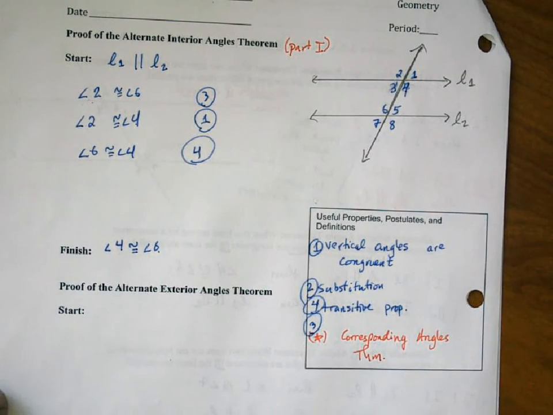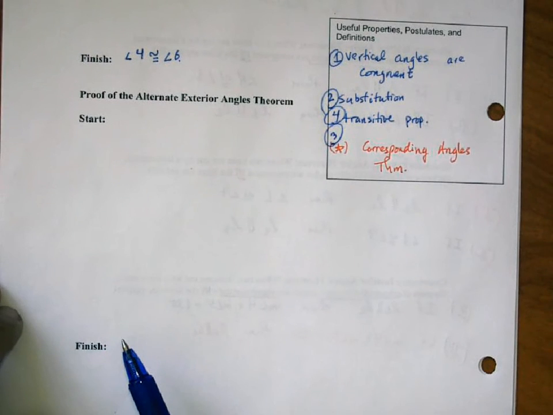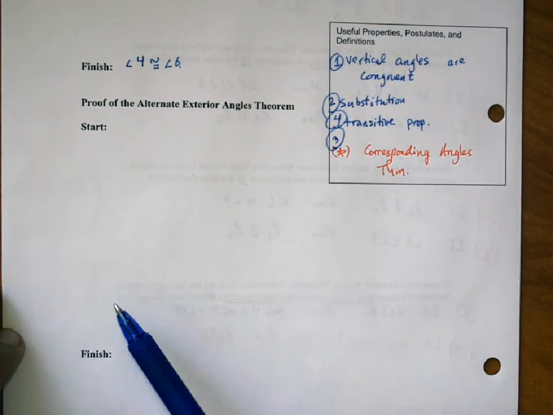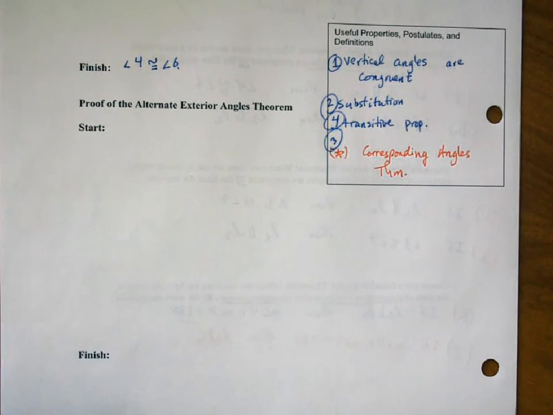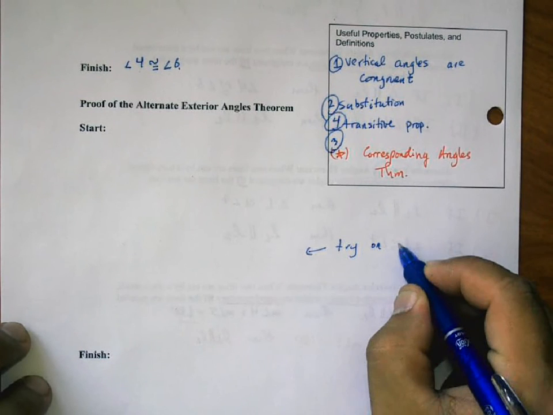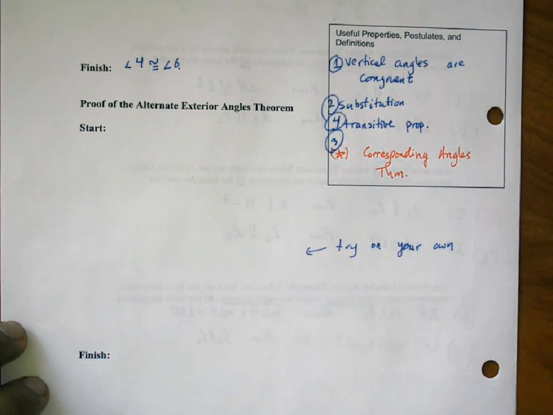angles. Now I'm going to deliberately skip this next part for now. Maybe come back to it a little bit later, so that you can practice this. Just try this on your own. Okay, I'll post the final solutions, but you should really try it on your own and see if you can get it done by yourself.